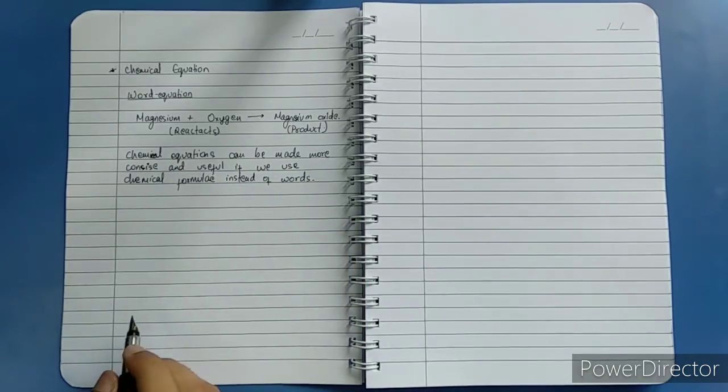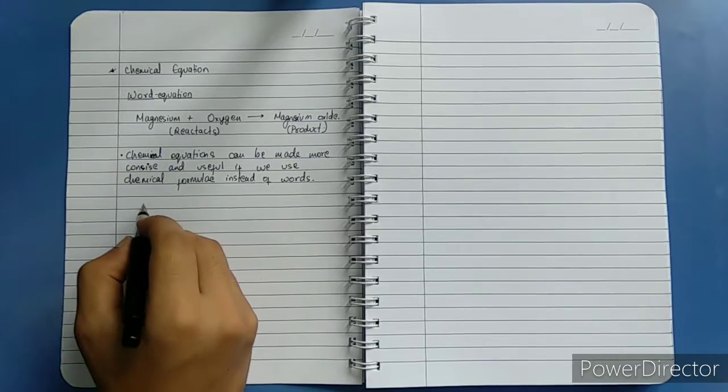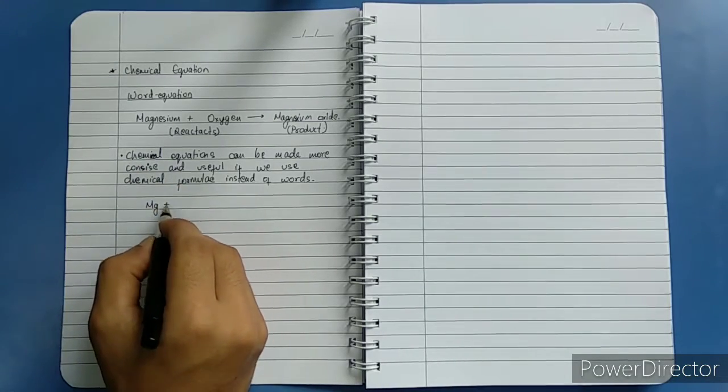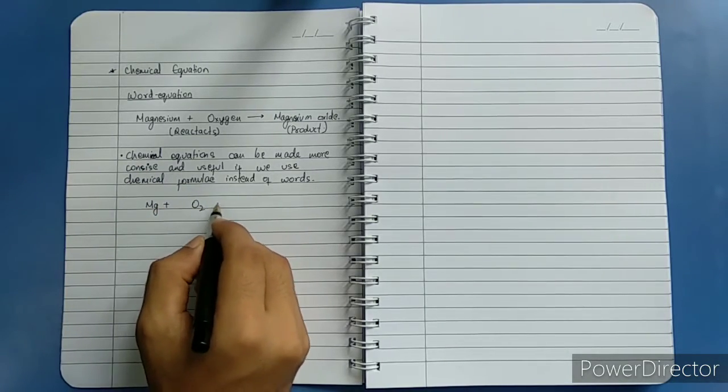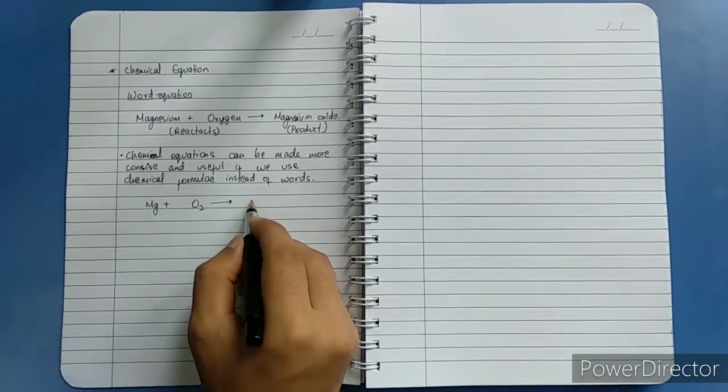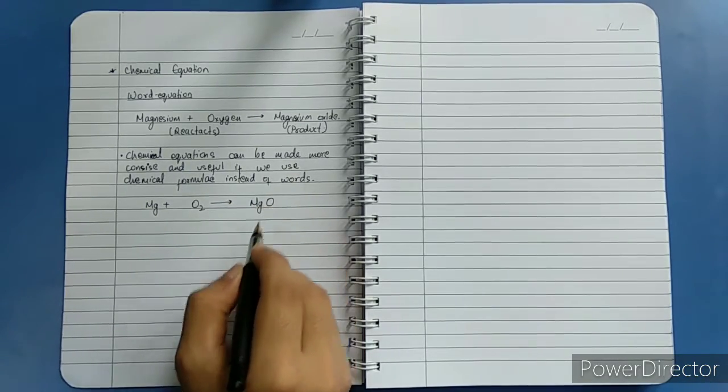Just like this reaction, we can write this as magnesium is Mg plus oxygen O2 gives magnesium oxide MgO.